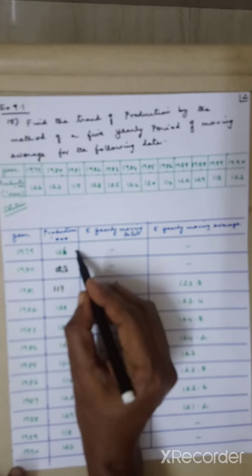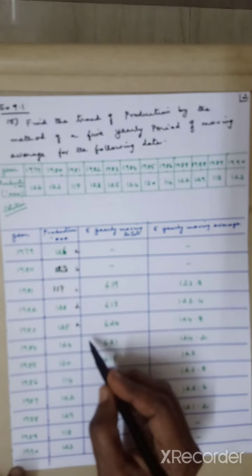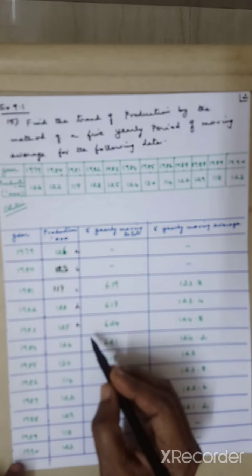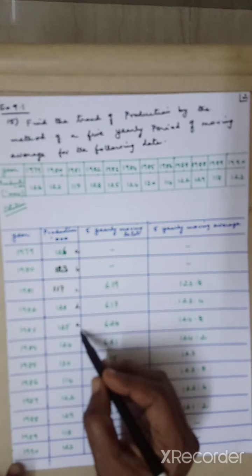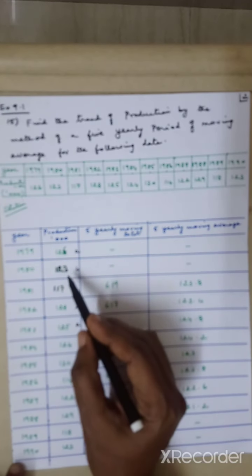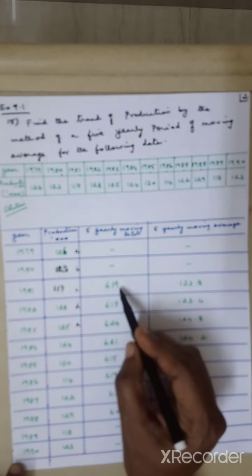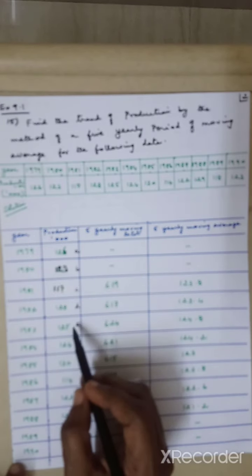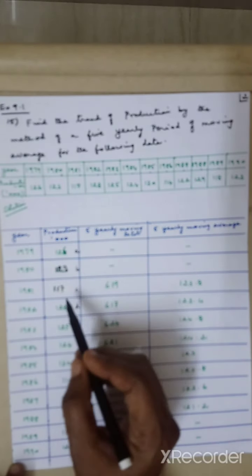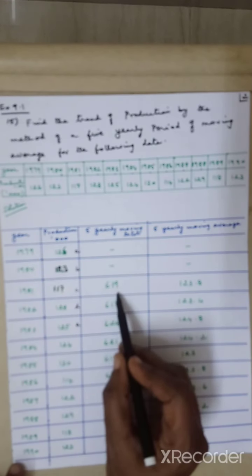So take the first 5 values, A, B, C, D and E. If you add 5 values, then the average is to be found by dividing by 5. So the first thing is A plus B plus C plus D plus E divided by 5. When you add 126 plus 123 plus 117 plus 128 plus 125, you get 619. The total of these 5 items should be put in the middle. What is the middle for a 5? It is the third item. So against the third item, we put the total as 619.